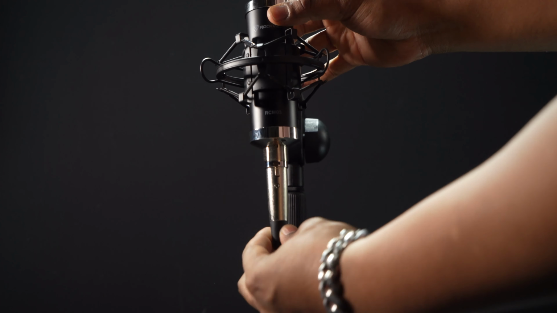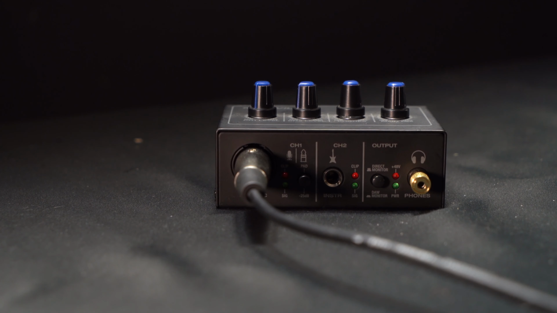So to connect my microphone to the interface, I'm gonna take the included XLR cable. I'm gonna plug this female end into the microphone. Then I'm gonna plug the other end into the XLR input on my interface.